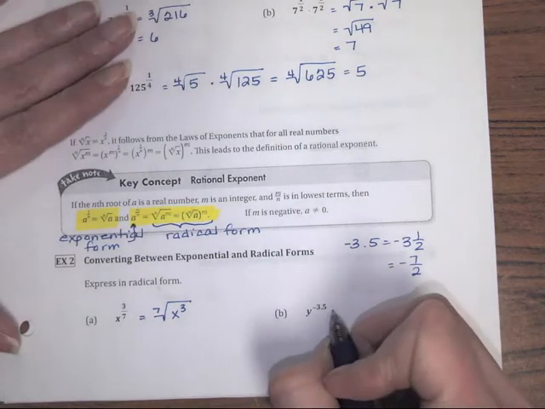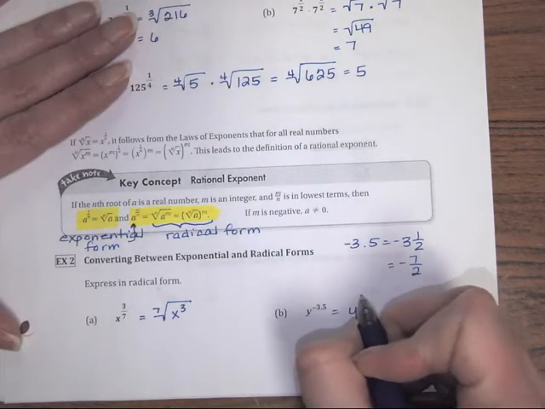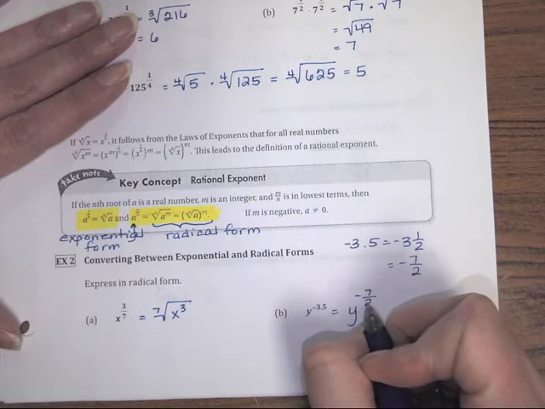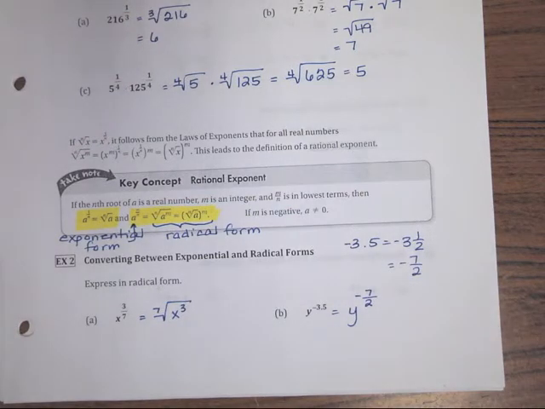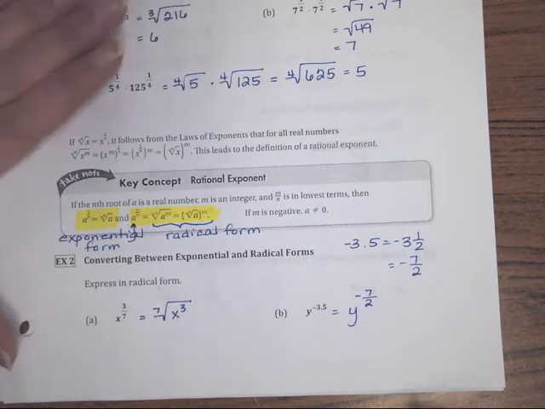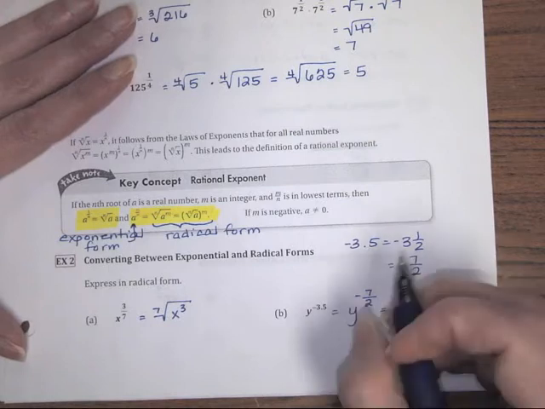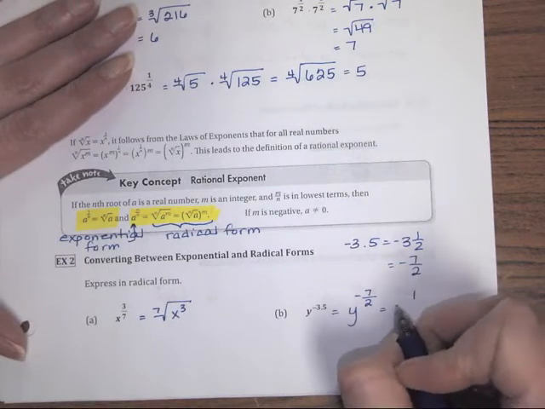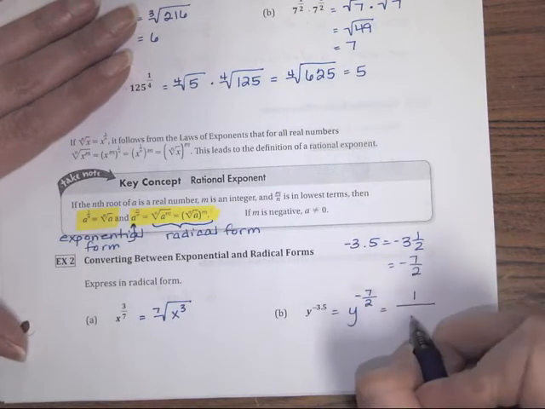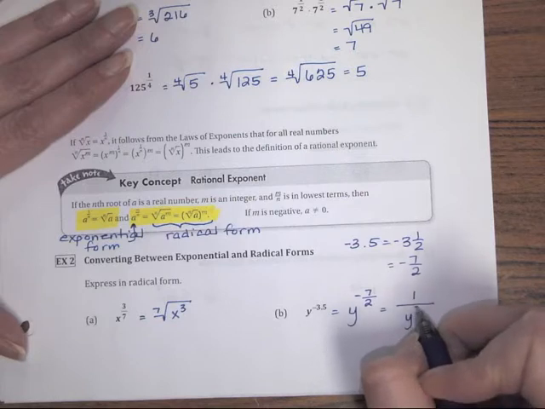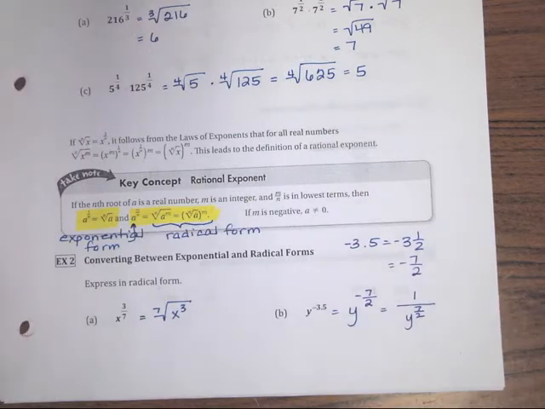So now we're going to write it as y to the negative 7/2 power. Now the interesting thing about this is we know what a negative exponent means. It means it needs to go below the fraction bar. So this is 1 over y to the 7/2 power. Fair enough?